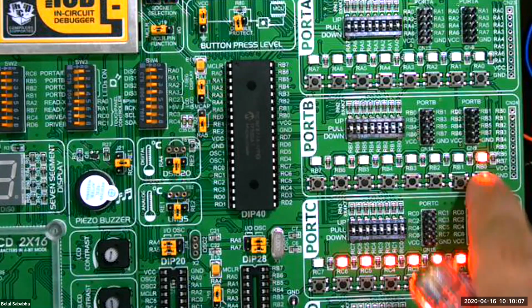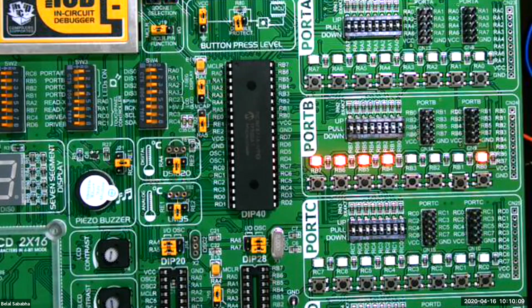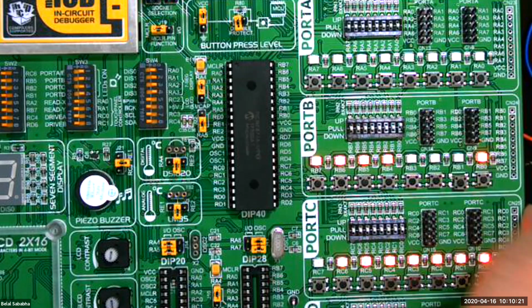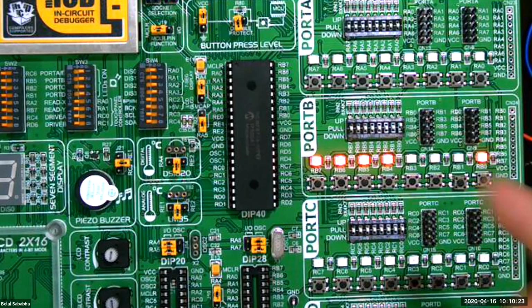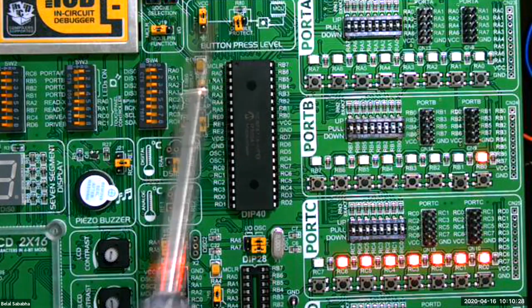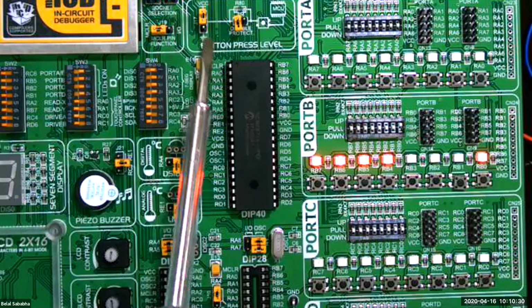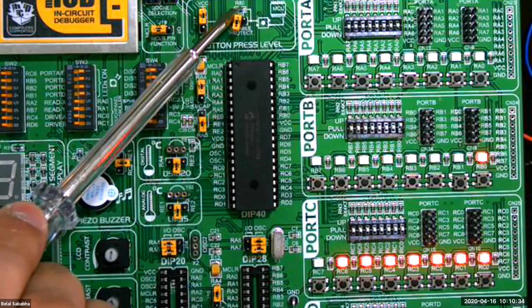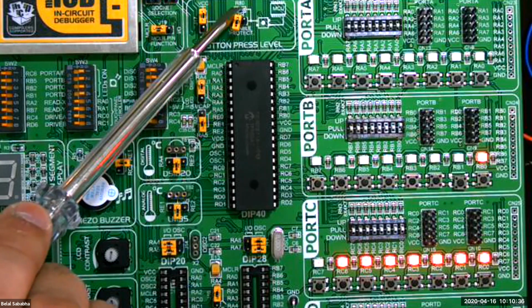Now, this is what used to happen. Nothing. Port C0 was off. I push the button, still off. Nothing happens. What I wanted it to do is, when I push the button, port B0 becomes low, and the thing happens. Then I found this jumper. See this jumper? And here, if you don't see it well, it says port B0.